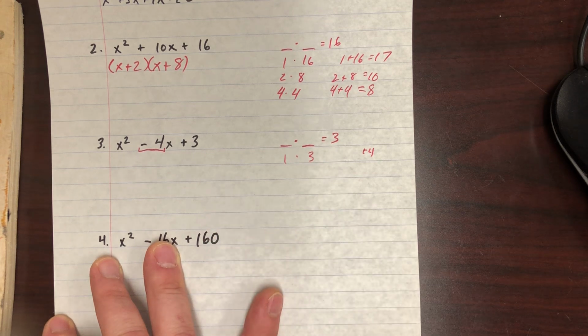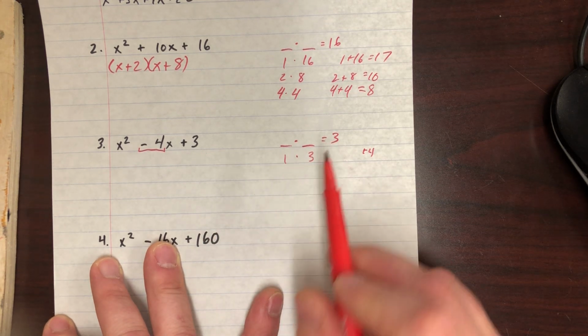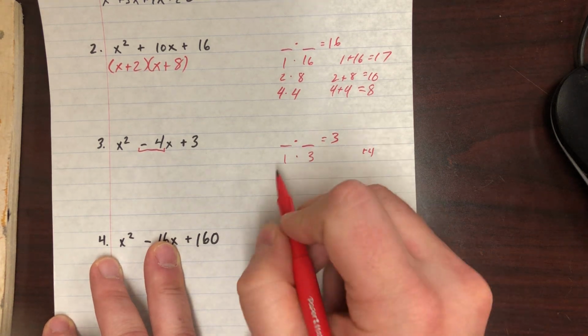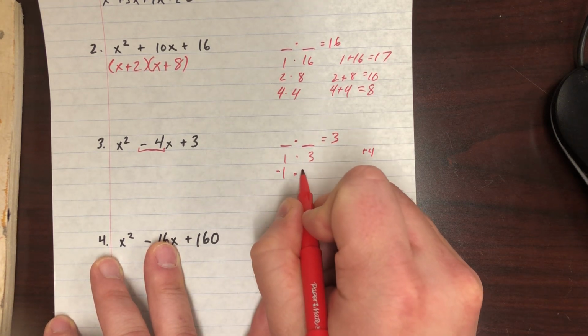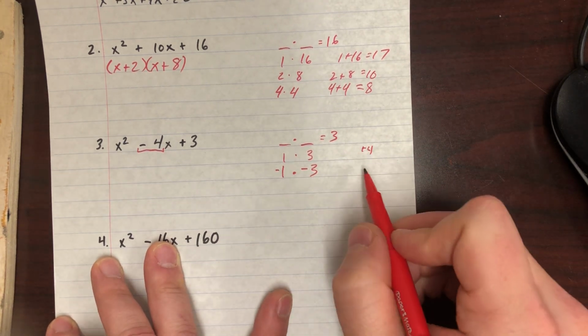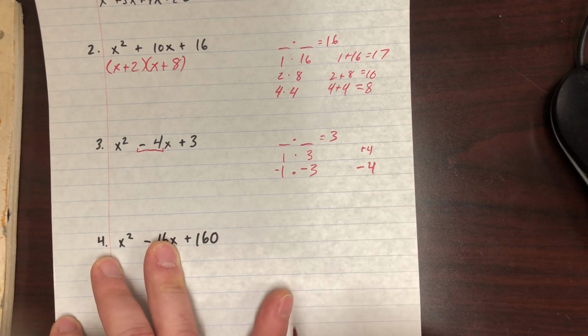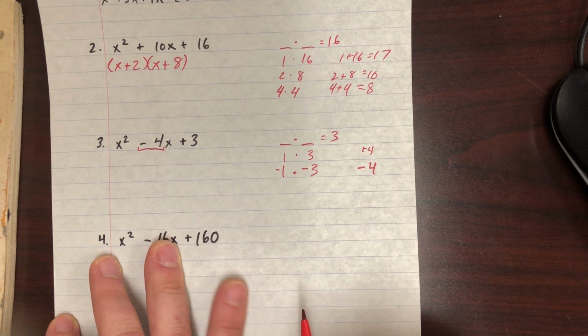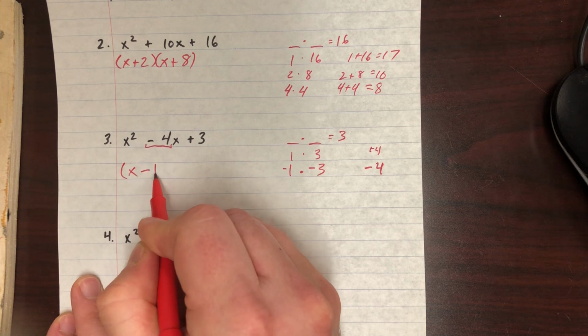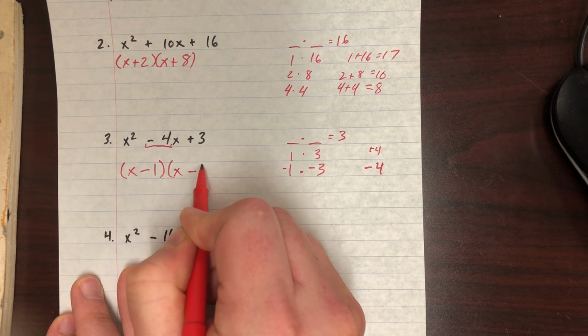So here's the thing. There's not just one way to multiply to equal 3. 1 times 3 is 3, but so is -1 times -3. And what's -1 plus -3? So this time, it's going to be x minus 1 times x minus 3.